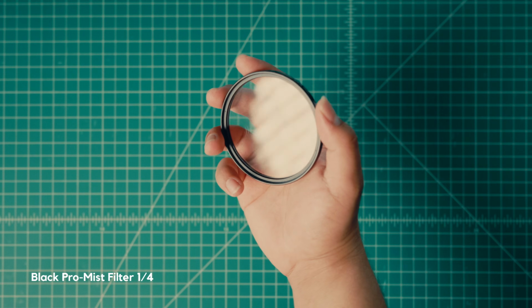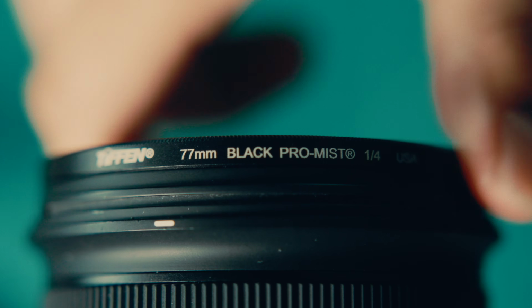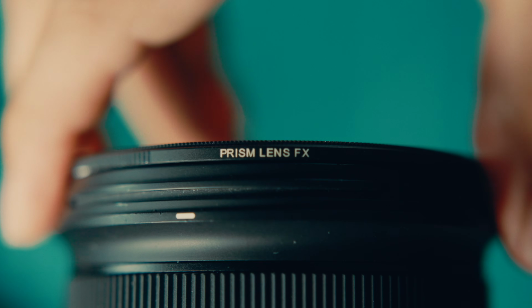First up, classic glass filters. I'm testing 2 of the most popular ones, Tiffen's Black Pro Mist 1/4 and Prism Lens Effects Dream FX. Tiffen's Black Pro Mist is subtle, smoothing out highlights and skin tones without going overboard. Prism Lens Effects, on the other hand, leans more into the dreamy, ethereal look.